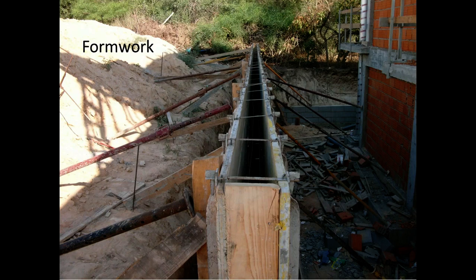Concrete, along with a few other materials, is one of those materials that is formless until it's poured into some kind of mold or something that will then give it its form. And we call that formwork with concrete. We call it formwork because it gives it its form. What you're looking at here is a very simple container into which the concrete will be poured.